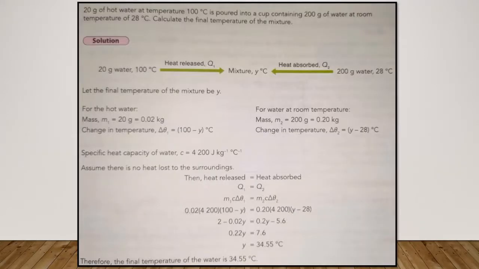Question number 2. 20 grams of hot water at temperature 100 degrees Celsius is poured into a cup containing 200 grams of water at room temperature of 28 degrees Celsius. Calculate the final temperature of the mixture. 20 gram air panas pada suhu 100 degrees Celsius dicampurkan ke dalam satu gelas yang mengandungi 200 gram air pada suhu bilik iaitu 28 darjah Celsius.